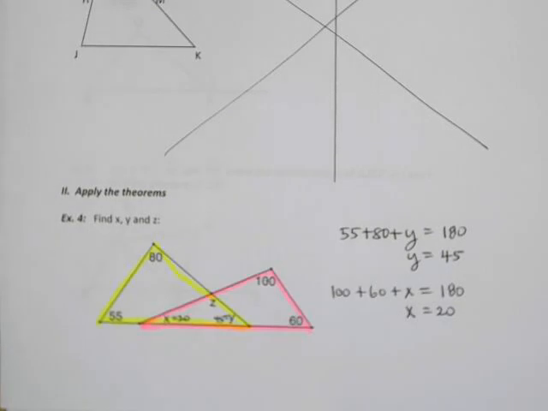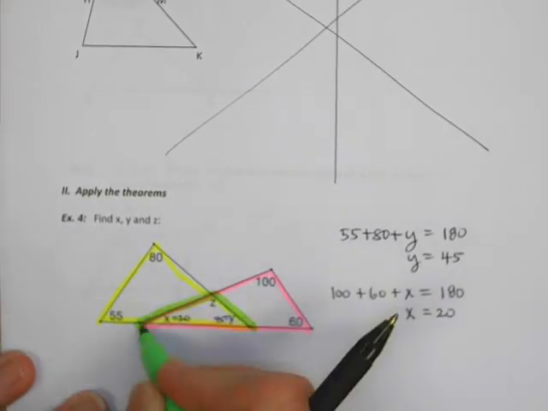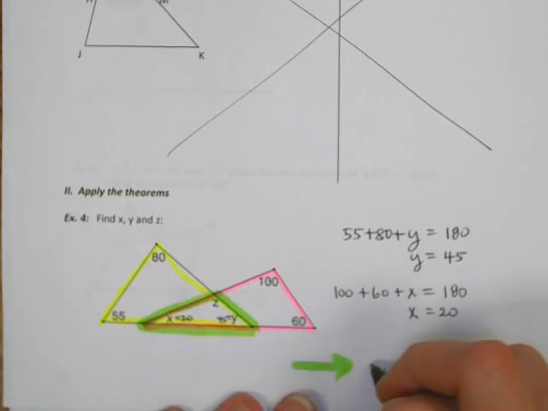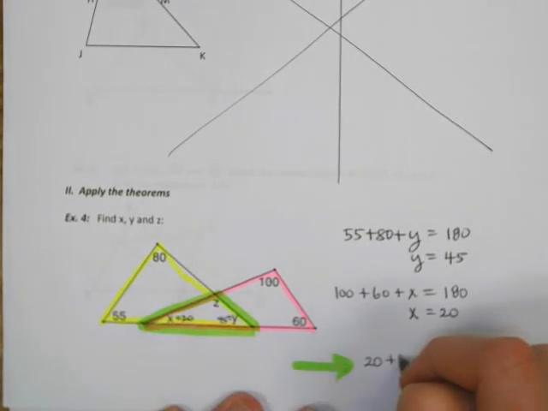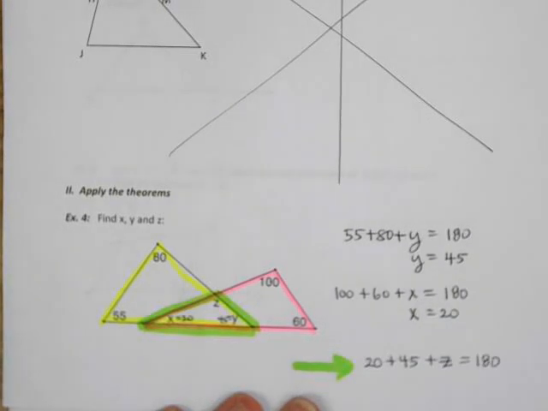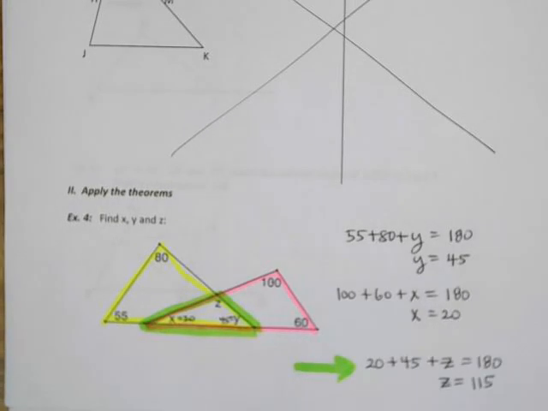All right. Now that you have found x and y, and only after you found x and y, can you focus in on this triangle right here? So now if you look at the green one, I can now say 20 plus 45 plus angle z has to equal 180. And if I go ahead and solve that, I get z to be 115.